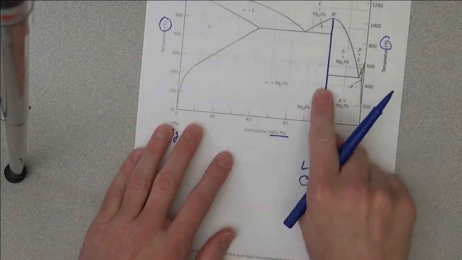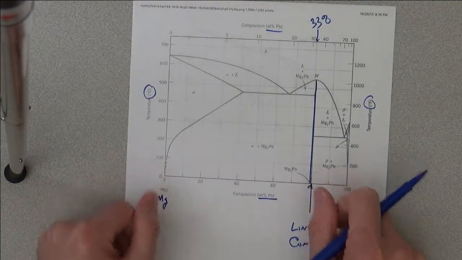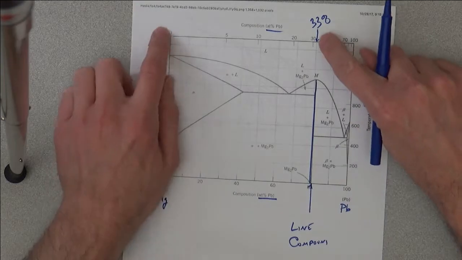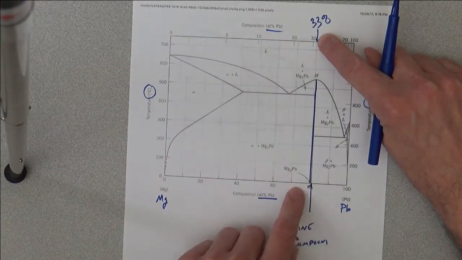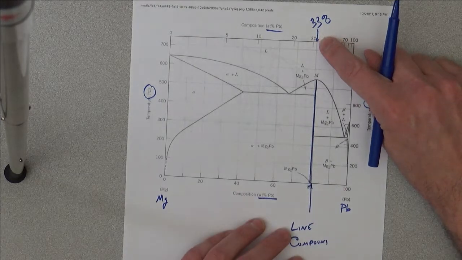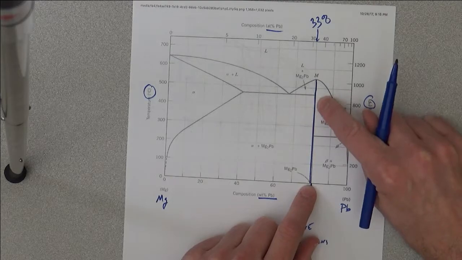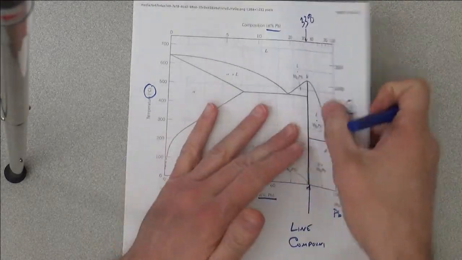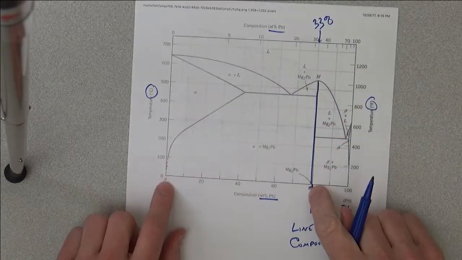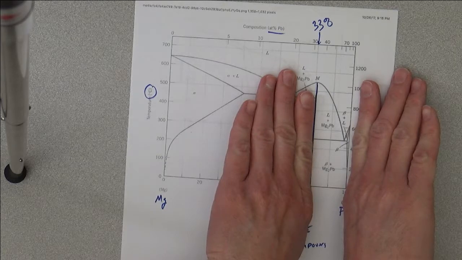But in general, in these type of situations, you go through and you identify your line compounds, or you identify other solid solubilities, and I'll show you one of those in a moment, and then look at the phase diagram as a bunch of sub-phase diagrams.